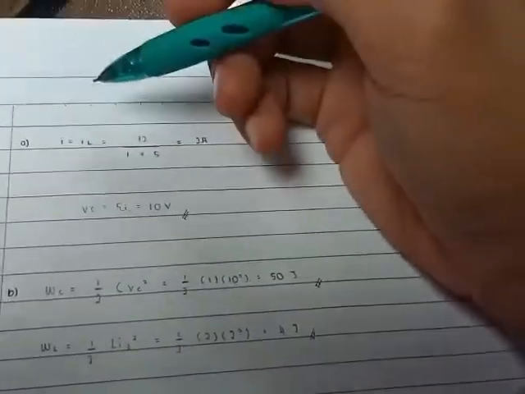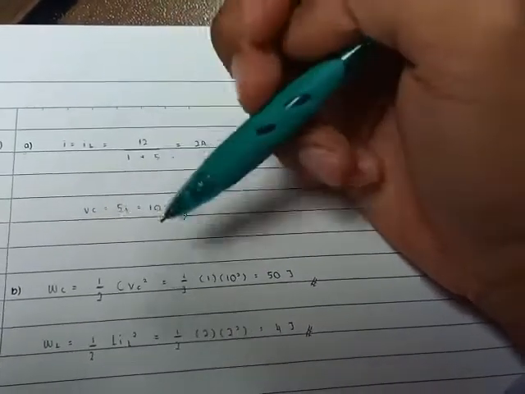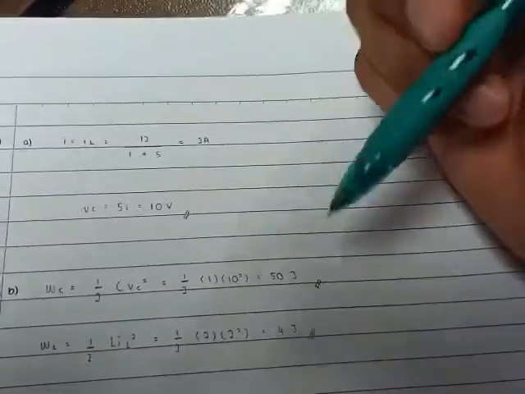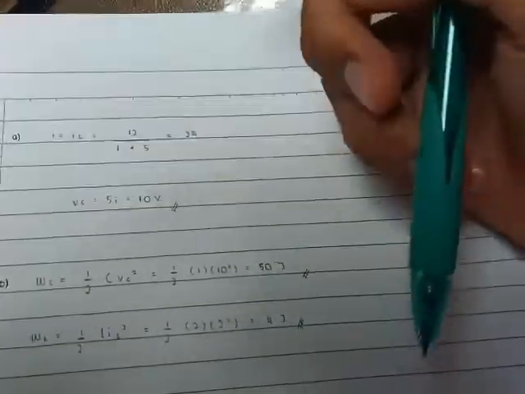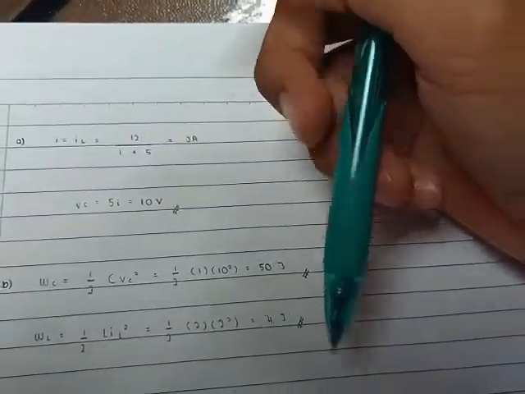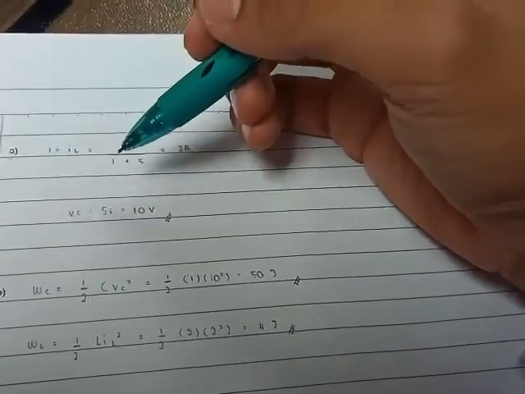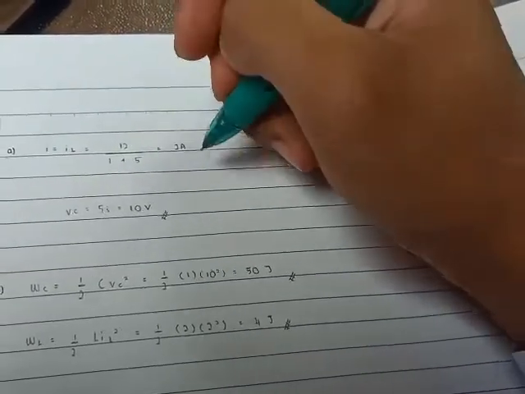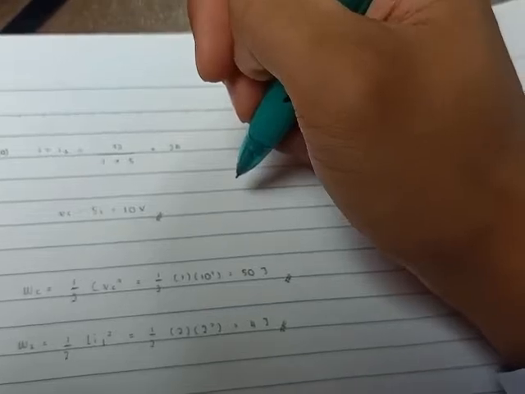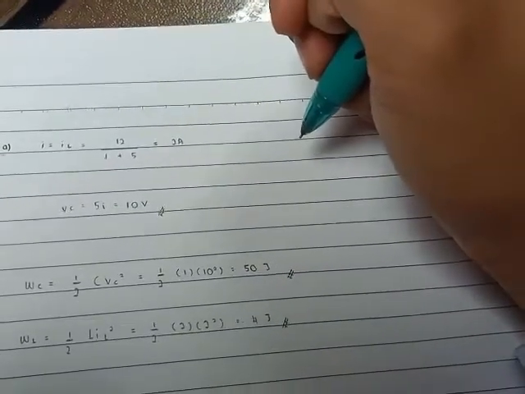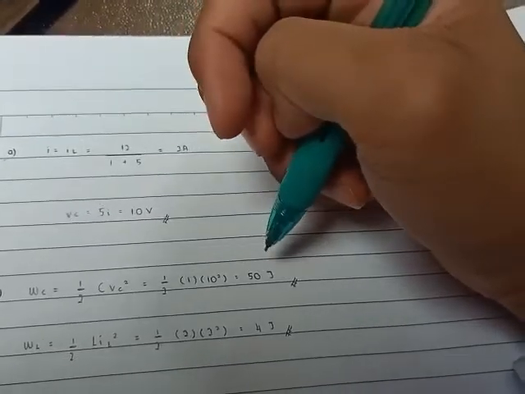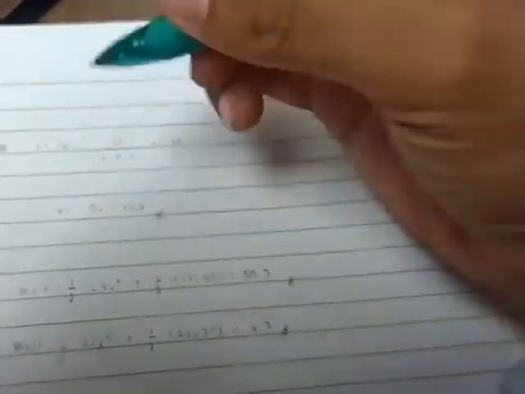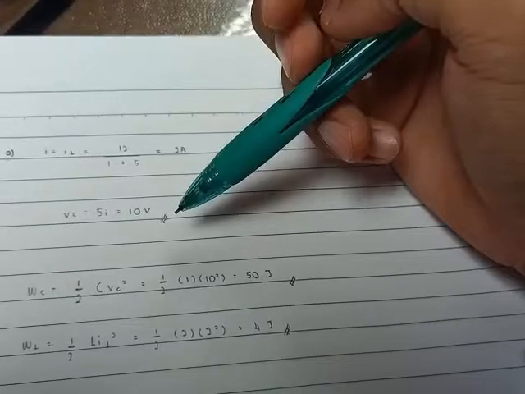Okay, for question 4A, under DC condition, we replace the capacitor with an open circuit and the inductor with a short circuit. It is evident that i equals iL. So we get the value 12 over 1 plus 5 equals 2 amperes. The voltage vC is the same as the voltage across the 5 ohm resistor. Hence, vC equals 5i equals 10 volts.